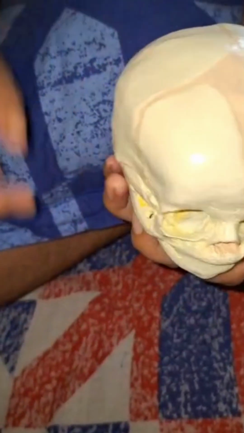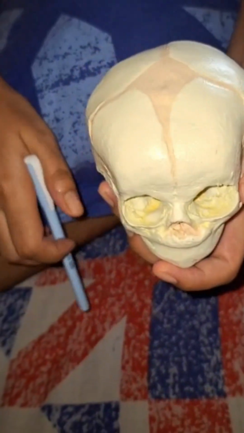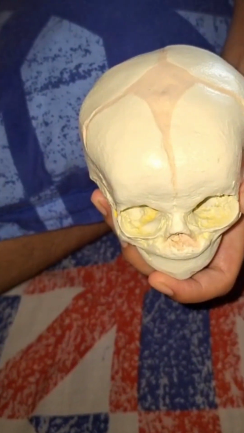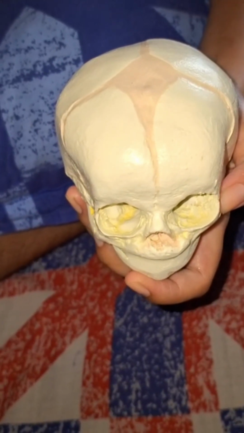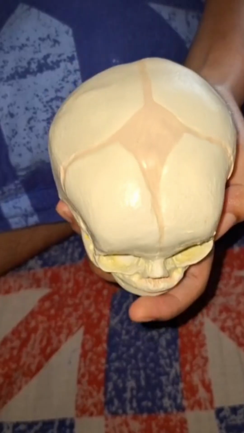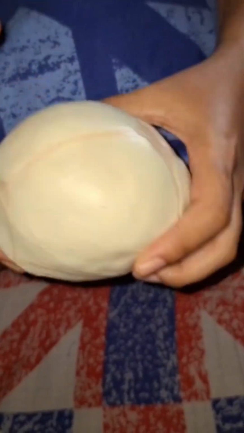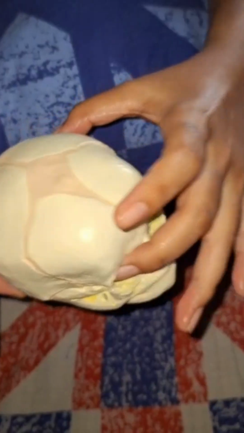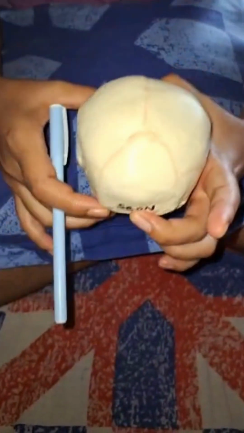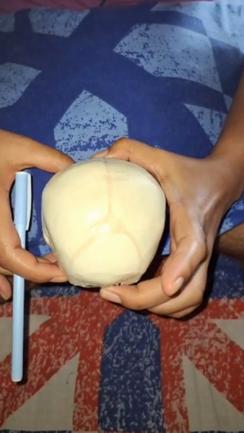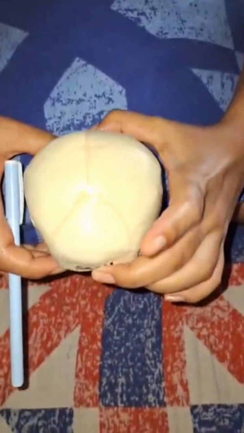Now, about the diameters. The mnemonic is SOS, SMS: please transfer some money. At first, SO denotes the occipital region, so from the suboccipital, then suboccipitobregmatic. Suboccipitobregmatic is the smallest diameter, and this is about 9.5 centimeter.